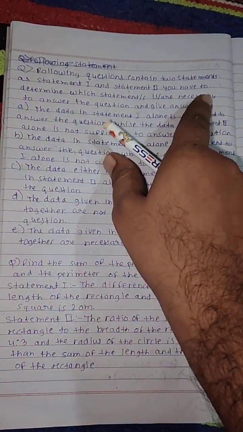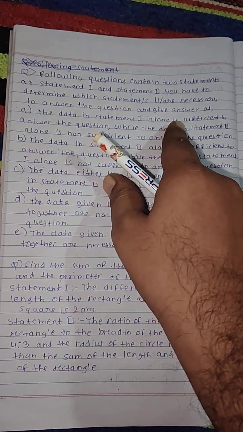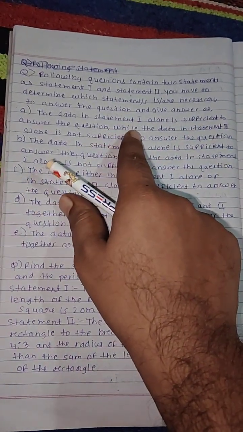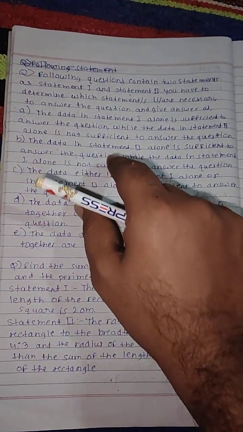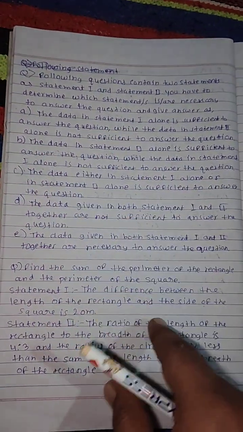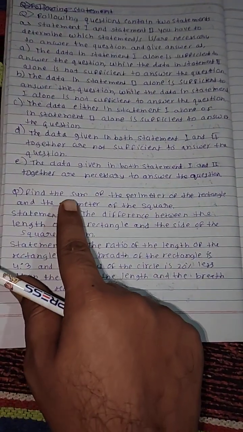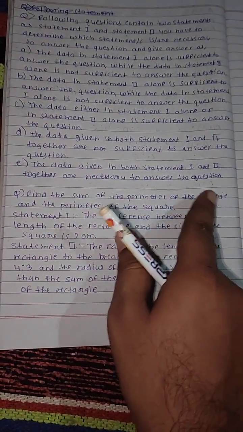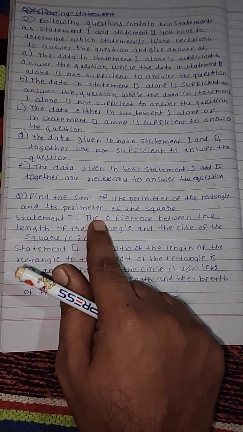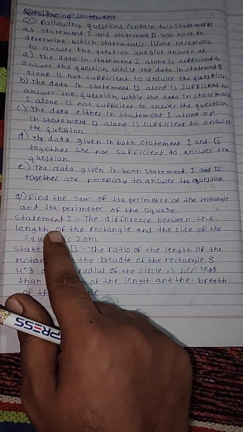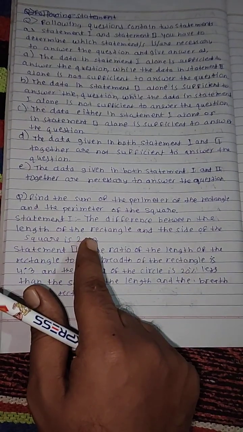So the options they have given: E is data in statement 1 alone is sufficient to answer the question, and statement 2 is not sufficient. These are the conclusions given. So by solving this, we can assume one. The question is to find the sum of the perimeter of the rectangle and the perimeter of the square. Statement 1 we will solve now. Statement 1 is: the difference between the length of the rectangle and the side of the square is 20 meters.